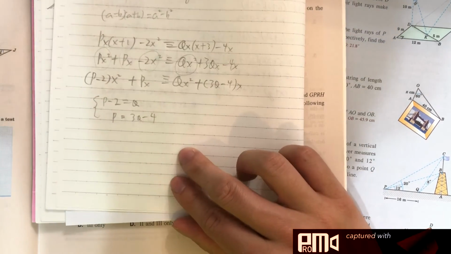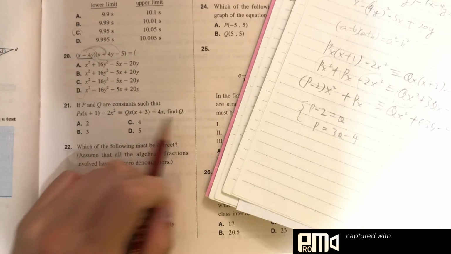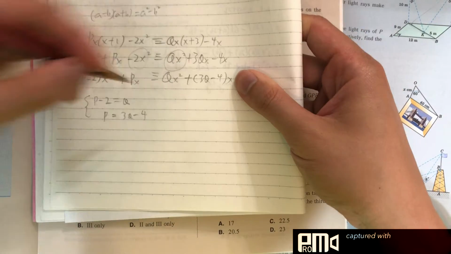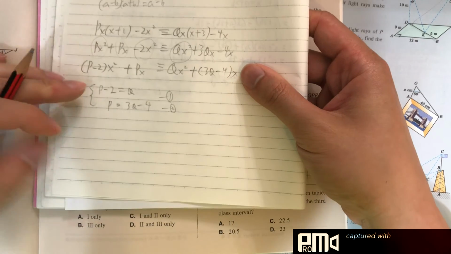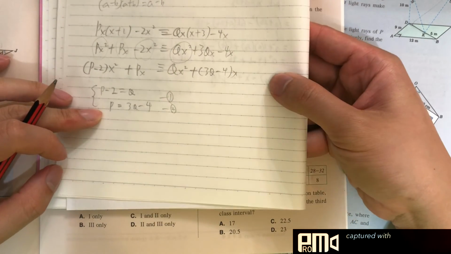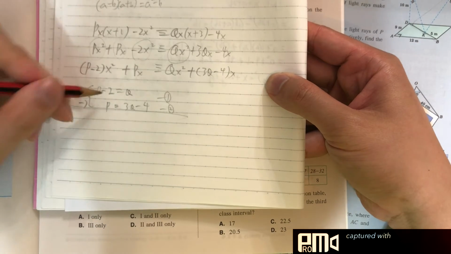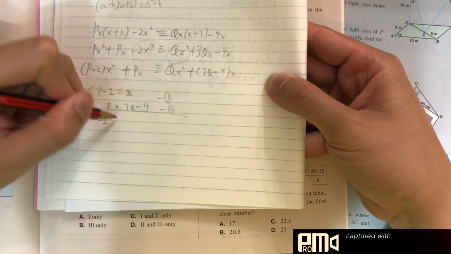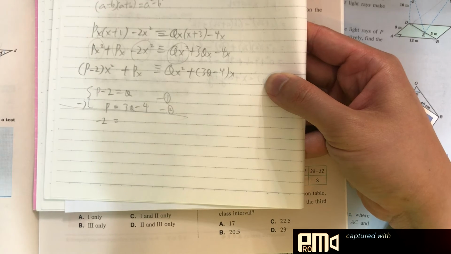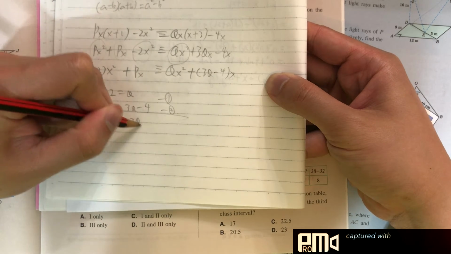How to do it? You want to find q, so you eliminate p. So these two equations, if you do 1 minus 2, p minus p, nothing, and then negative 2 left here. q minus 3q is negative 2q.